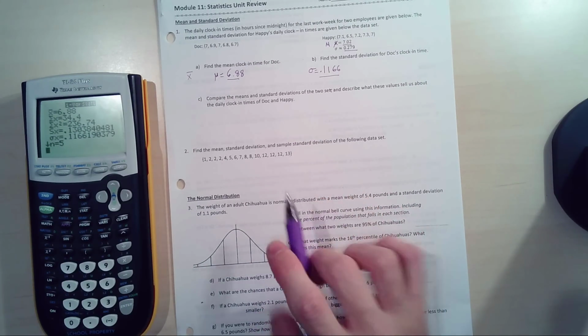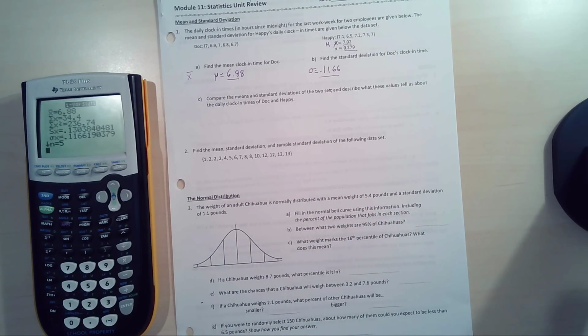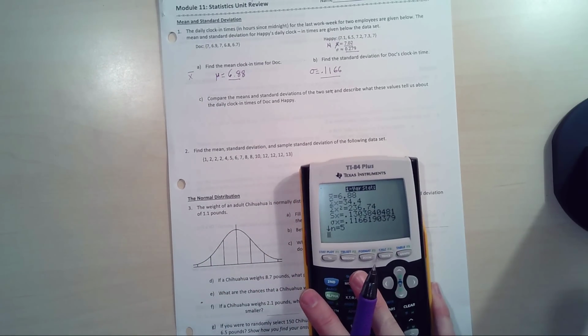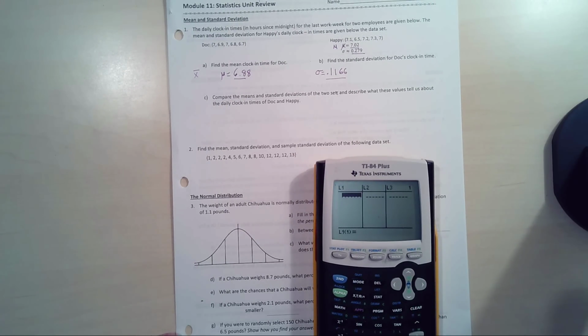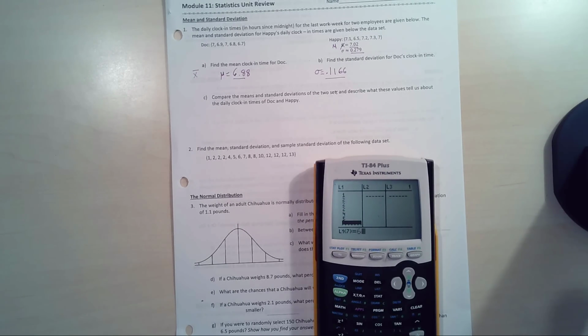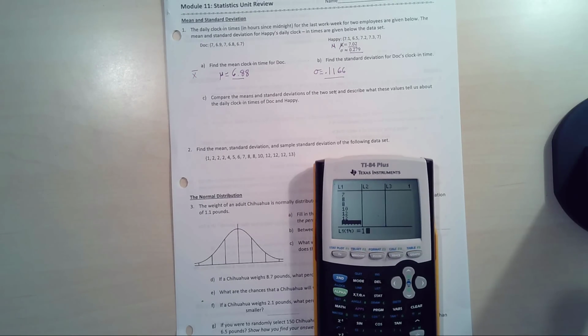So there you go. Find the mean, standard deviation and sample standard deviation of the following set. Unfortunately, we just have to do this entire thing in a list one more time. I'm moving over here so it's easier for me to type in. Hitting all the buttons again, quitting out, you hit stat, edit. Got to clear off this list by scrolling up, hitting clear, hitting enter, and then type in all the numbers. 1, 2, 2, 2, 4, 5, 6, 7, 8, 8, 10, 12, 12, 12, 13. Quit out. Stat, calc, one variable statistics, enter, enter, enter.